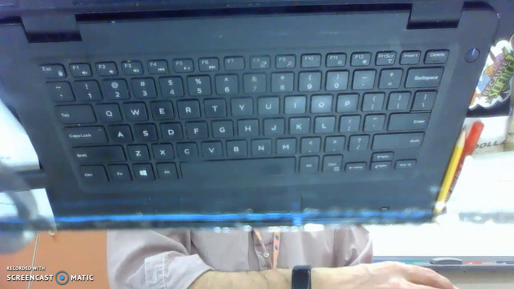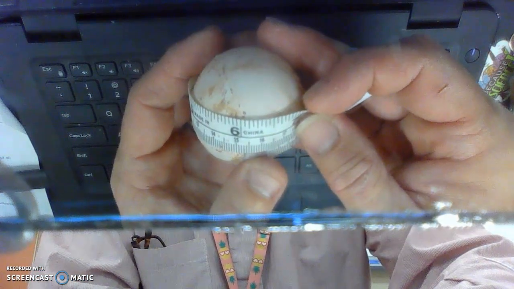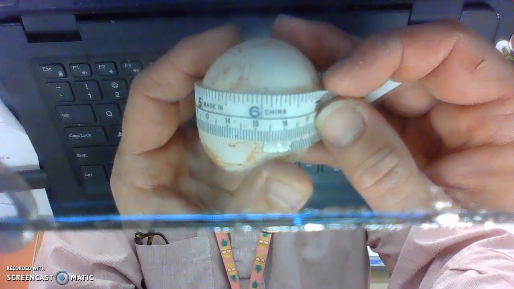Short circumference looks like 15.3 centimeters. Okay, got a little bigger.